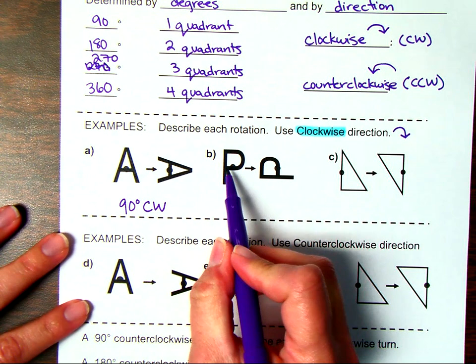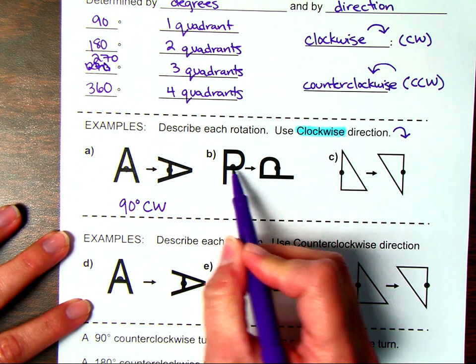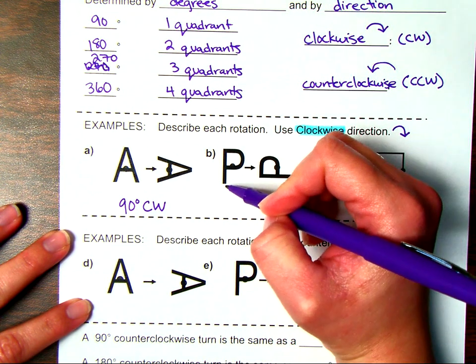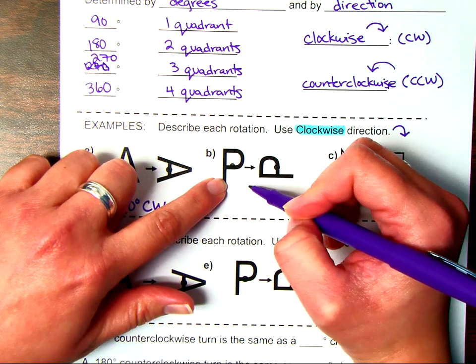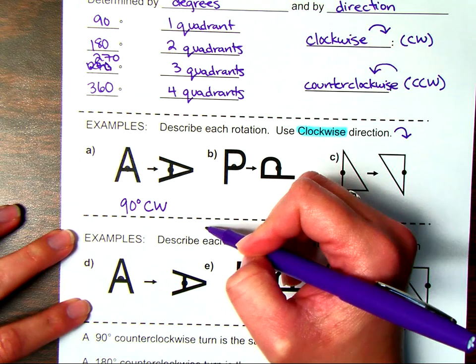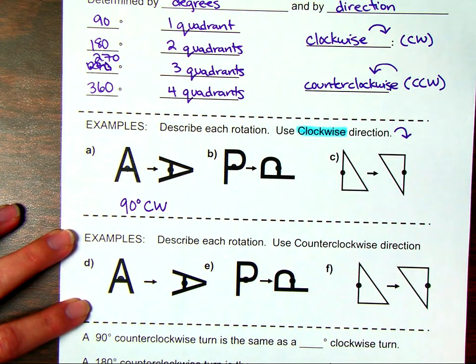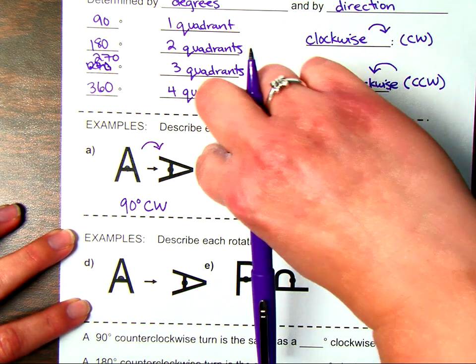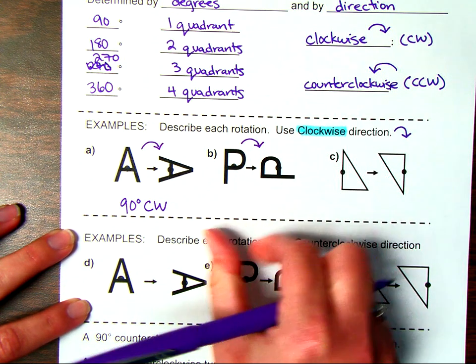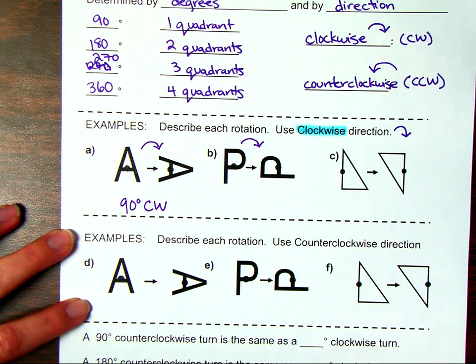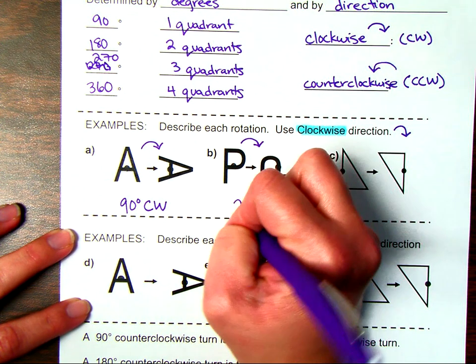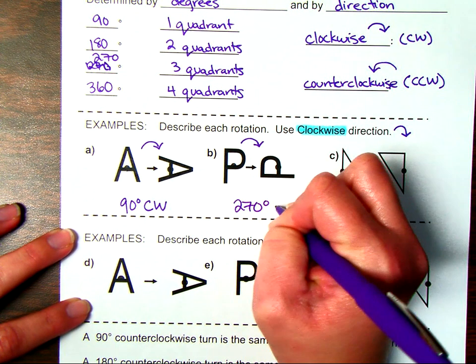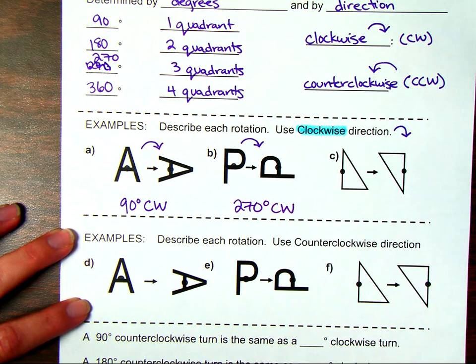So here's my original, here's my new. If I went 90 degrees this way, then again, then one more time, we're going this way. Would that be 1 rotation, 2 rotations, 3 rotations, or 4? Hopefully you said 3, so this is going to be 270 degrees clockwise.